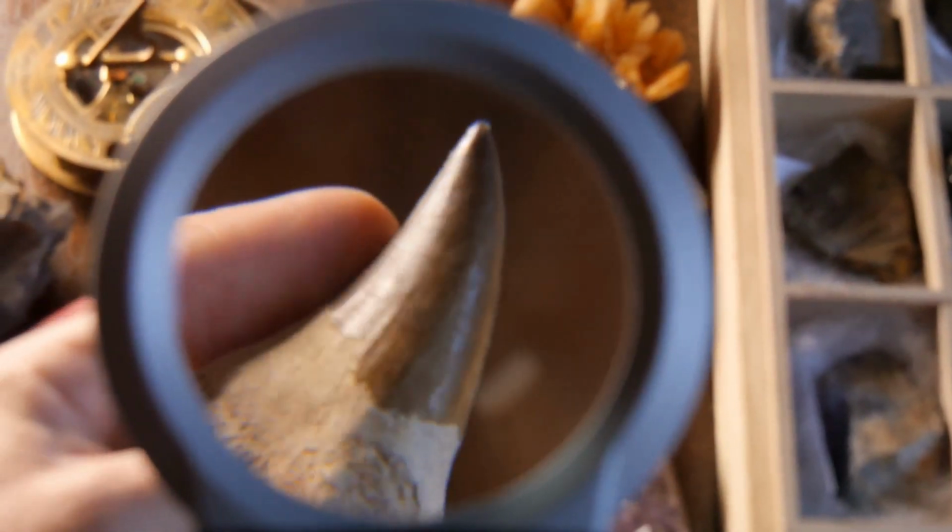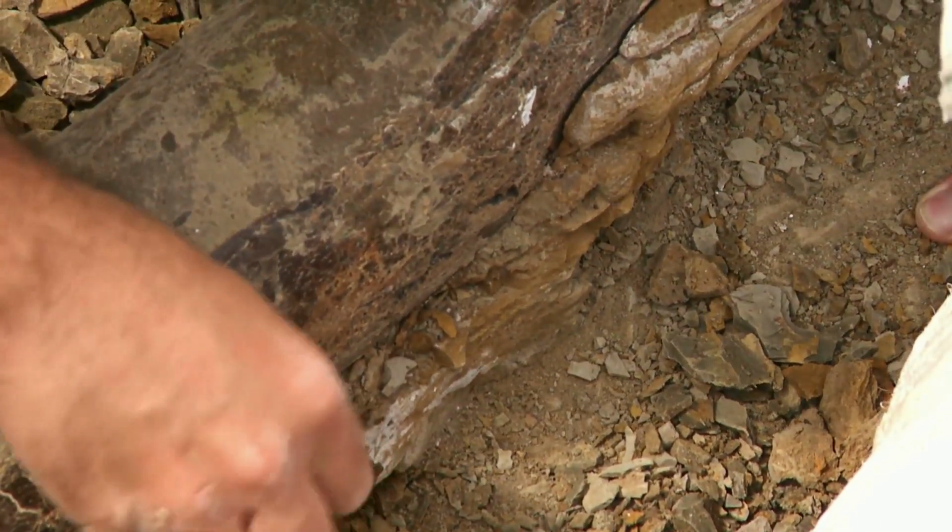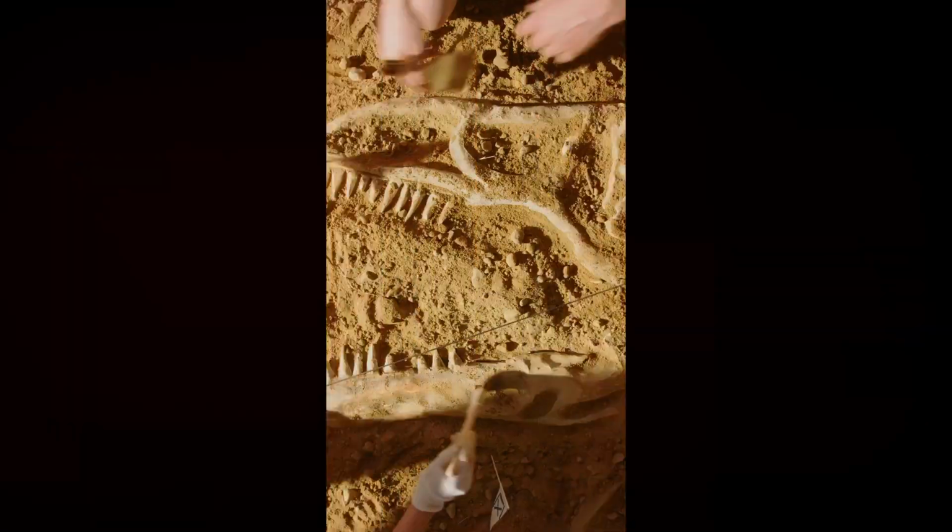Here in our 4th episode, we will be talking about the different types of fossils you can find and showing you some great examples. So stay tuned and let's dive into the fascinating world of fossils.